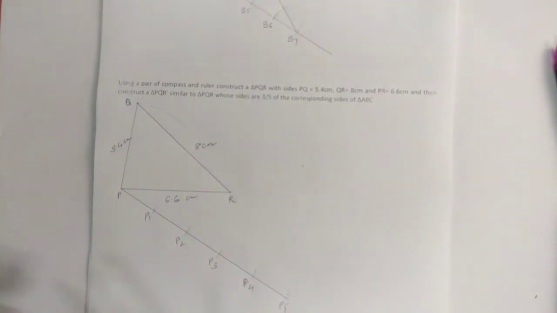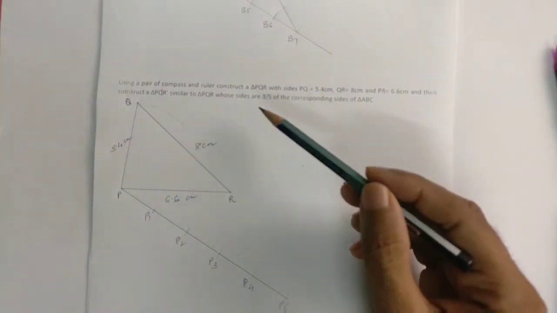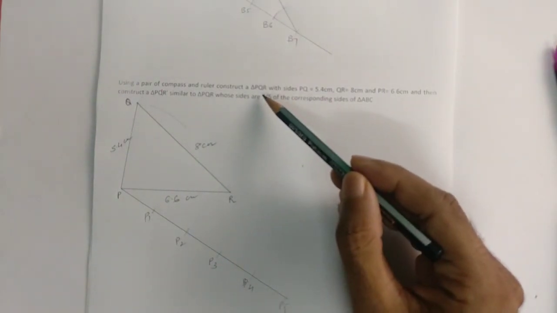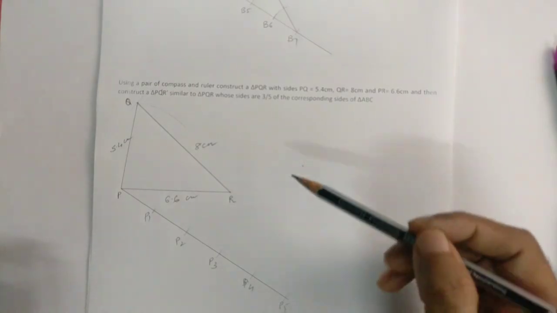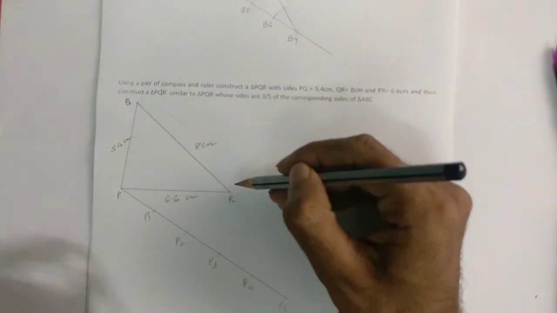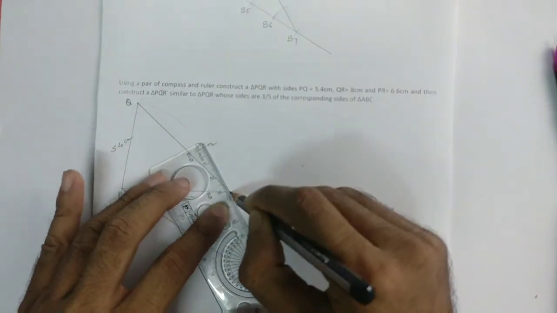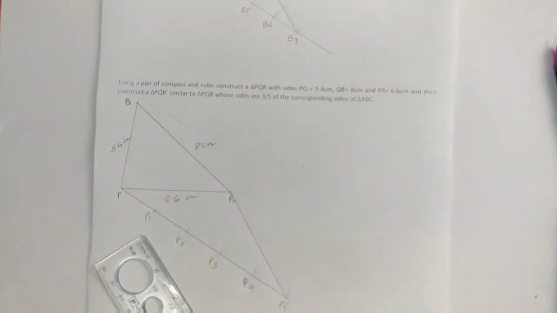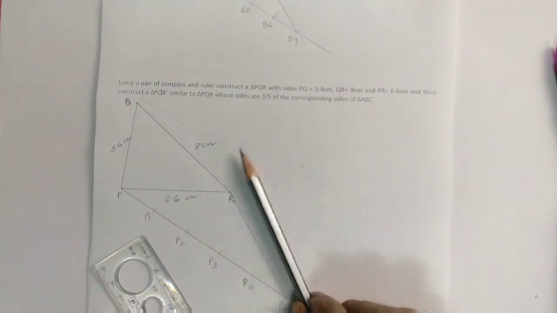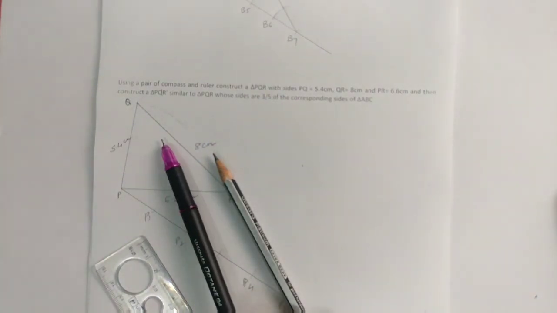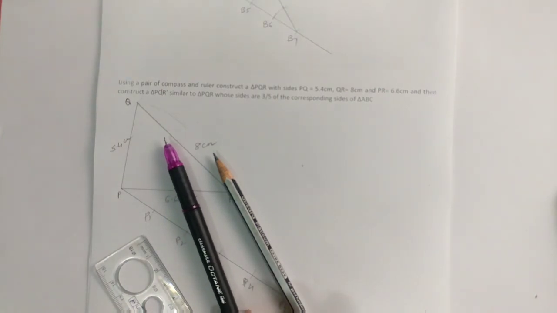Okay, and now what I have to do is, the numerator is small, so the triangle will be inside. So I have to join this point to P5. Okay, now my similar triangle will be starting from, my parallel line will be from point P3. Okay, it will be something like this.